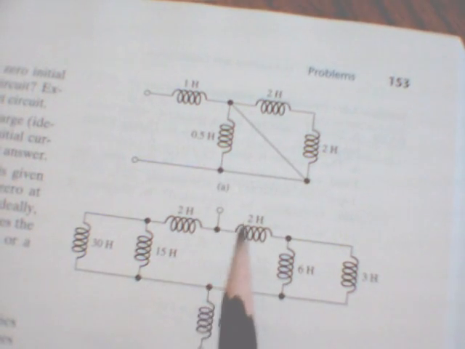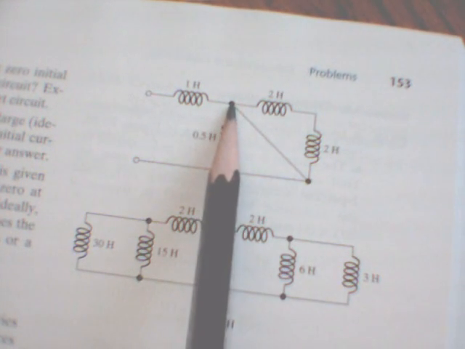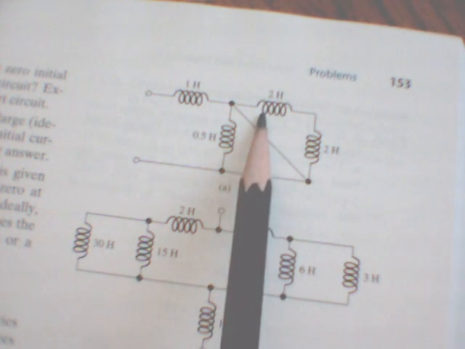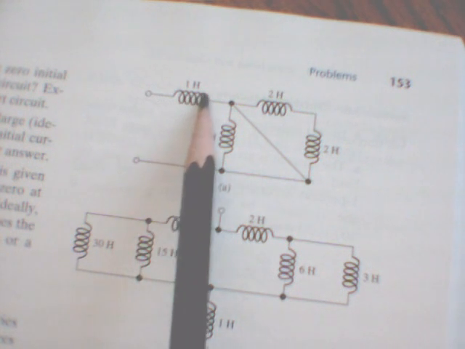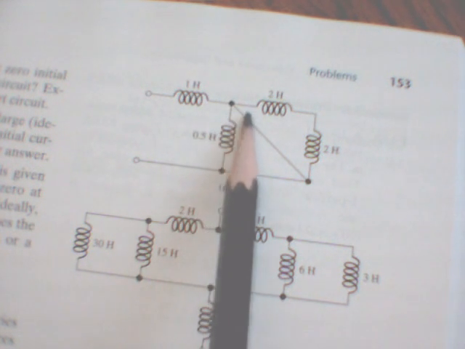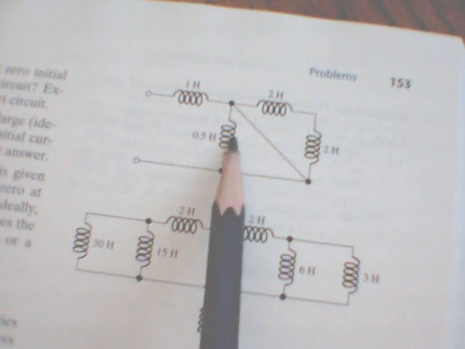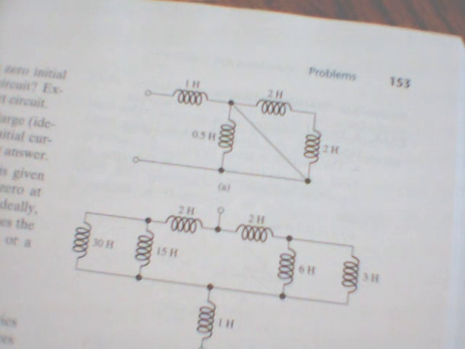This one is another tricky one because they put a short circuit in here from there over there, which basically eliminates the effect of this one and this one. So current would come in here and take the path of least resistance, or in this case no resistance, and so it looks like this inductor, that inductor, and that one have no effect on the inductance of this circuit due to the short.